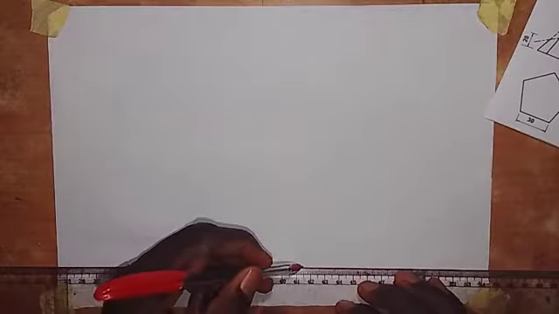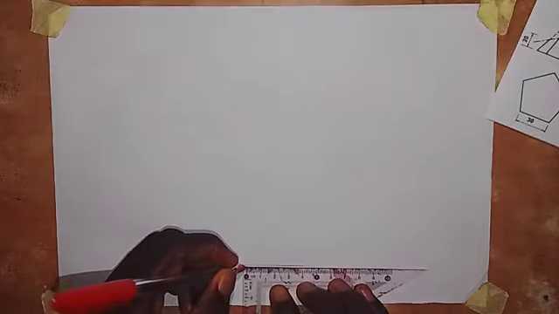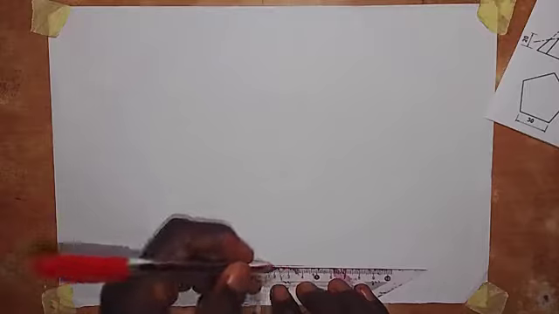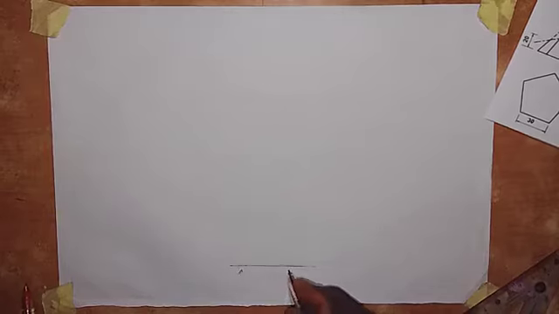So what we are to do first is to draw a horizontal line here. Then I'm going to take a measurement of 30 millimeters on this line. So from this point I will take 30 millimeters, so to this point is 30 millimeters. I will call this point A here, and I will call this point B, as a side of the pentagon.